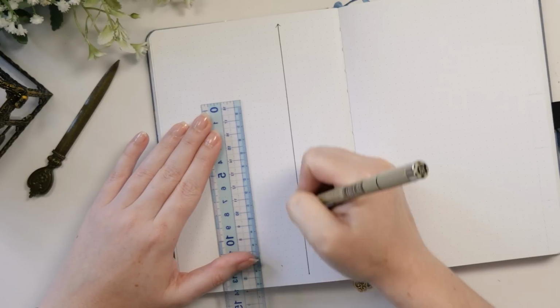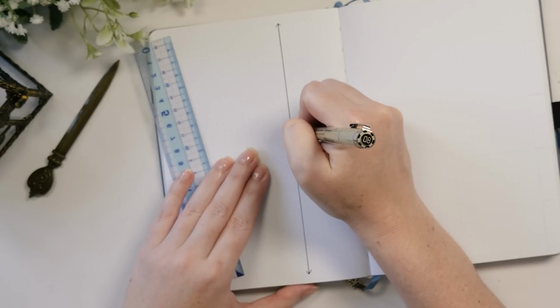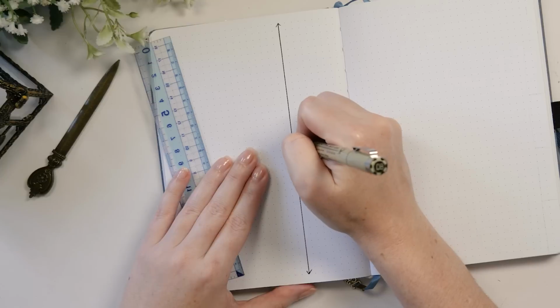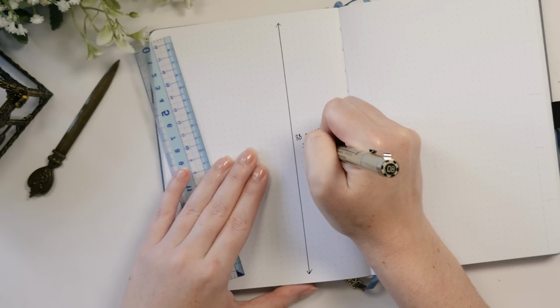It's helpful to know how many tabs you want to make, so it can be a good idea to assign a purpose to each of your pages or spreads before you jump into making the tabs. This way you'll know how many you need to account for. For demonstrative purposes, I'll be making 5 tabs in this journal.